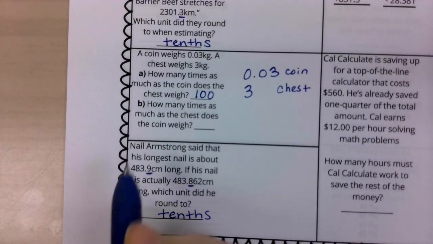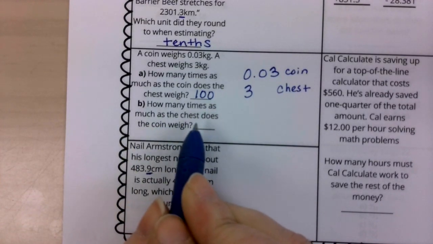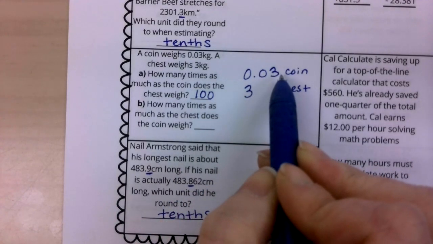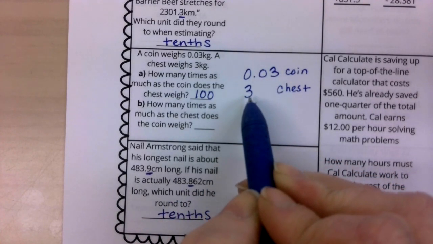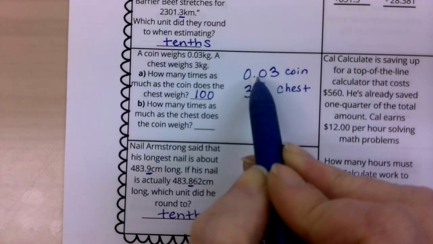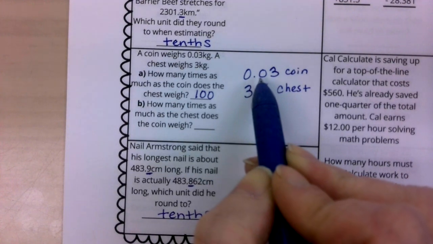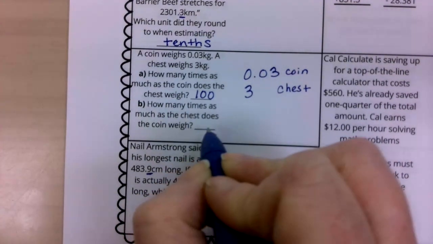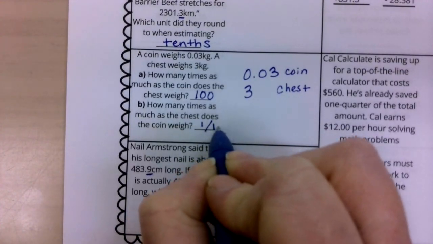Now let's come to B. How many times as much as the chest does the coin weigh? Well, the coin is much smaller, right? The chest is 3 ones. If I moved that 3 to the tens place, it would be 1/10 the value. But I've moved it another place value. That represents 1/100th the value.